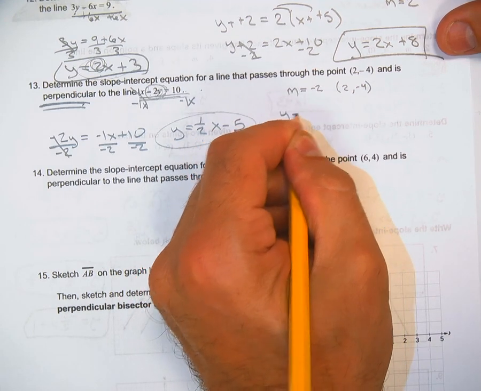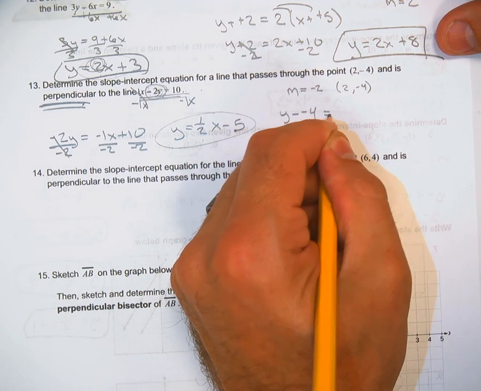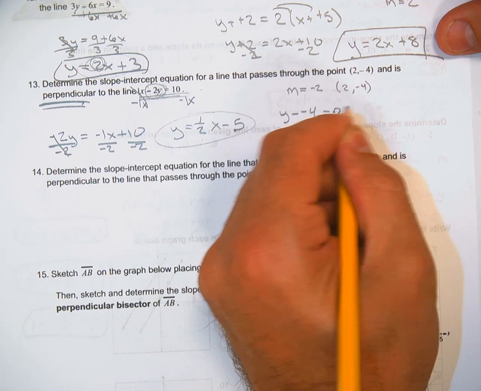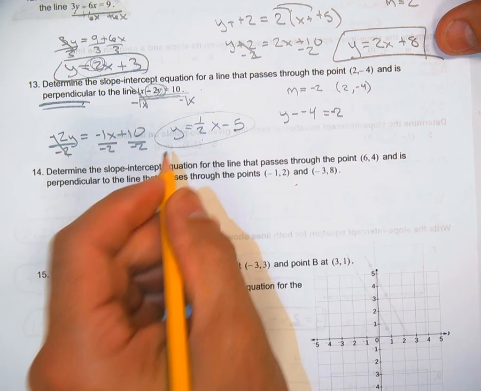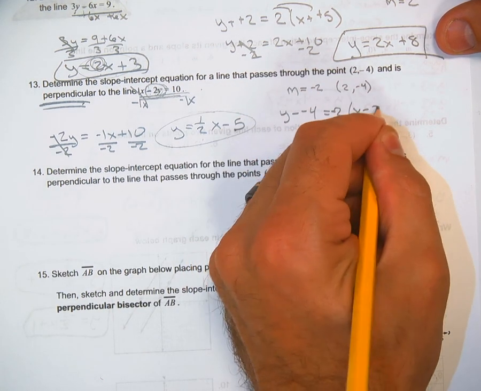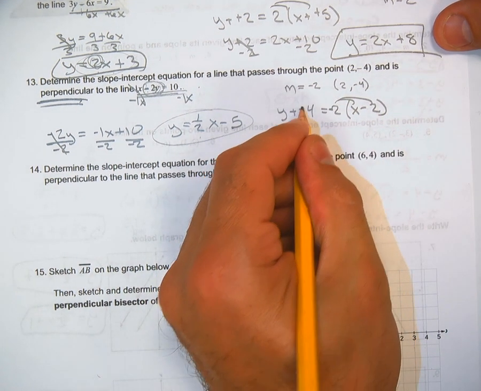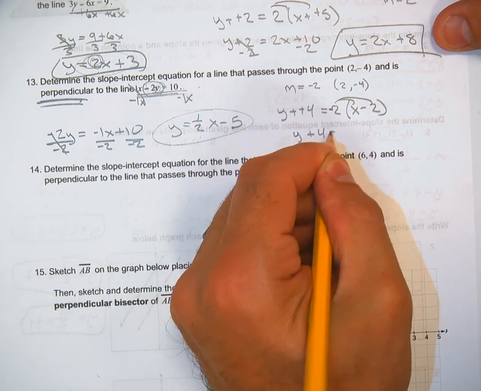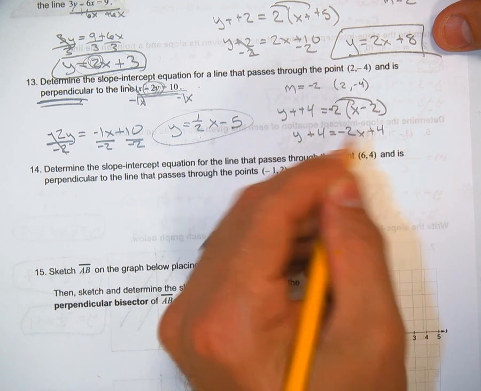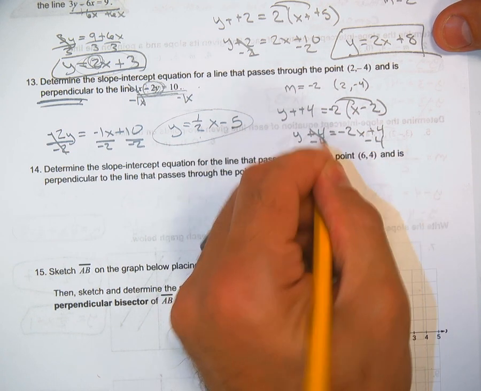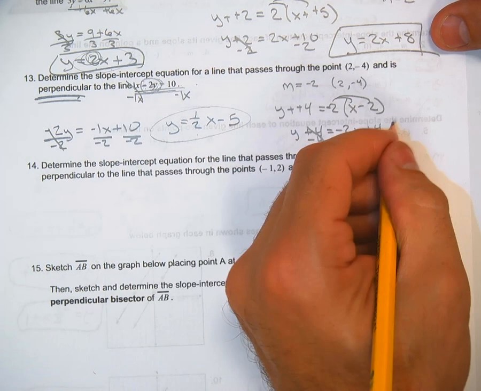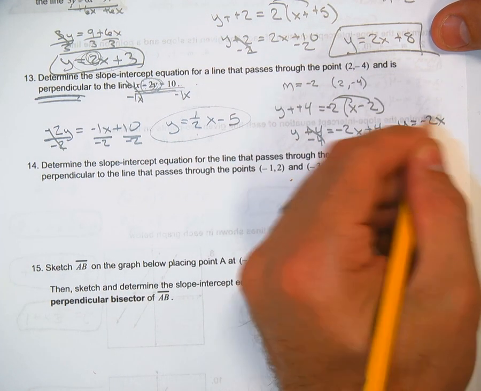Point-slope form: y minus a -4 equals -2. So I need a negative opposite, x minus my x value. Distribute that -2. y plus 4 equals -2x plus 4. Subtract the 4. And oh, that's interesting, 4 minus 4 is 0. So I just have y equals -2x.